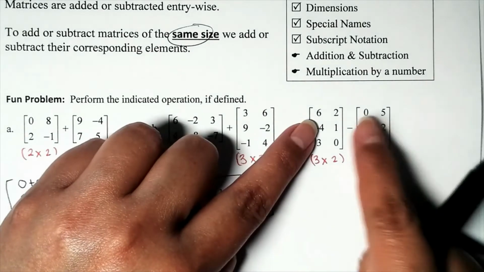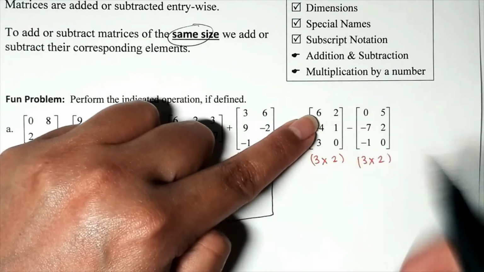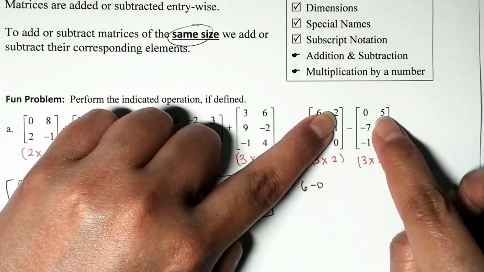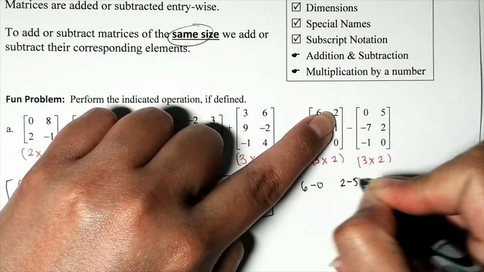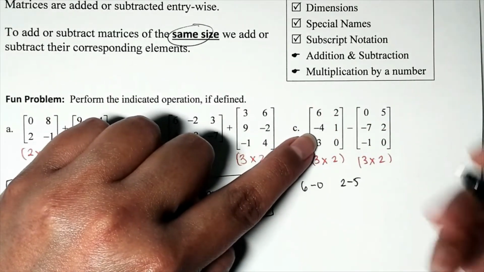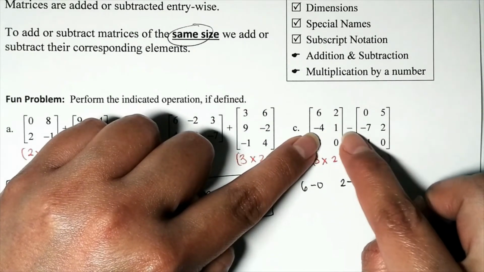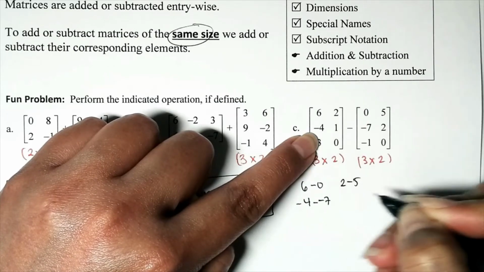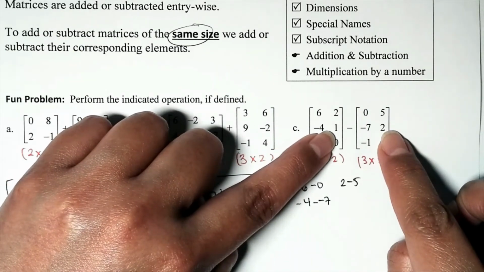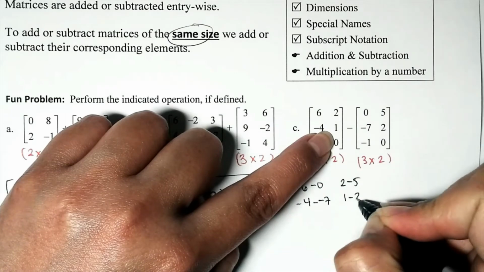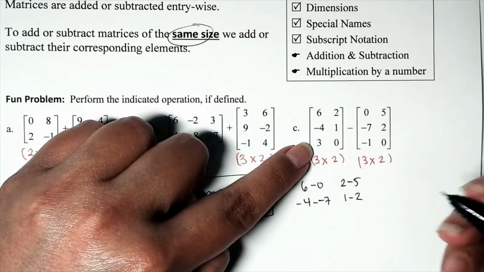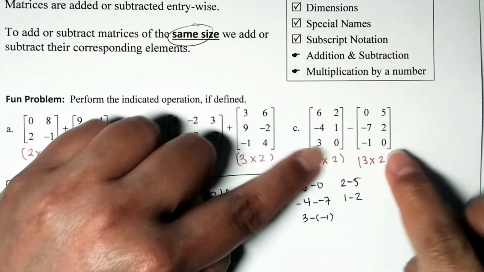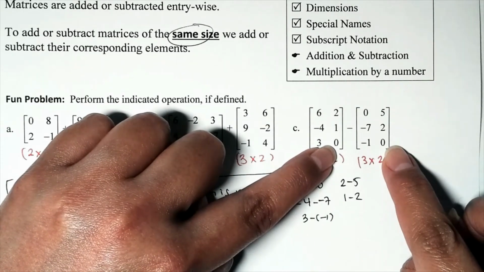So let's look at the first row. We're going to have 6 minus 0 in the first column. Second column, 2 minus 5. And we're done with row 1. Row 2, first column will be negative 4 minus negative 7. Oh, negative 7. I almost forgot negative 7. Next column will be 1 minus 2. Cool, done. Row 3, 3 minus negative 1, followed by 0 minus 0.